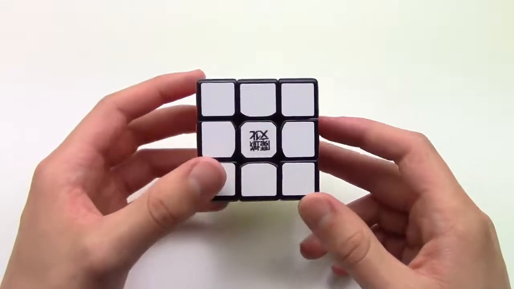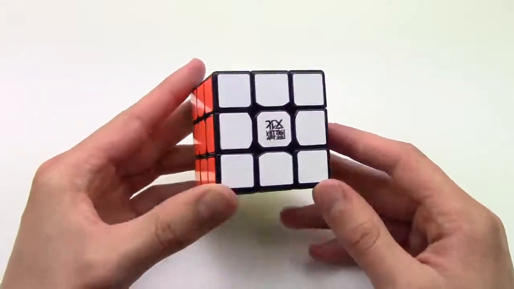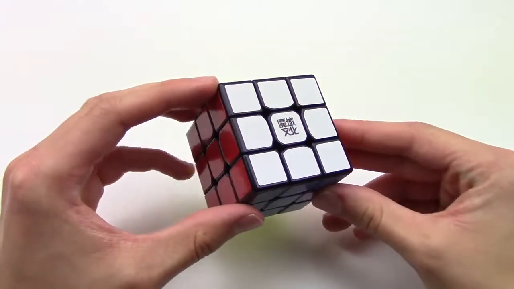In this video, we're going to be going over the cross and F2L. Without any further ado, let's go ahead and get started with the tutorial.